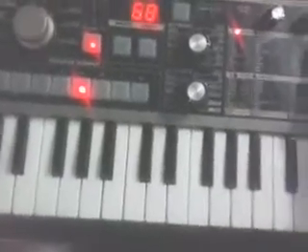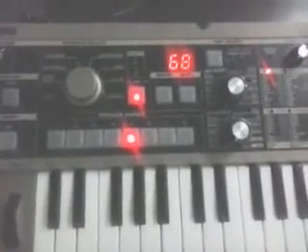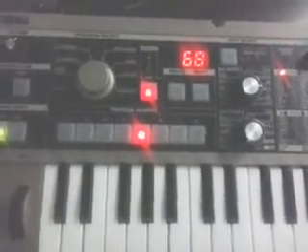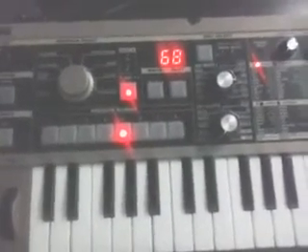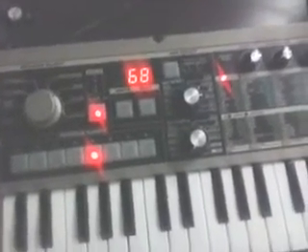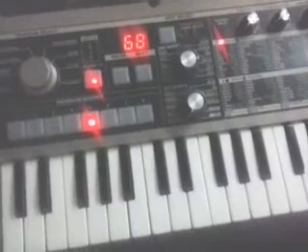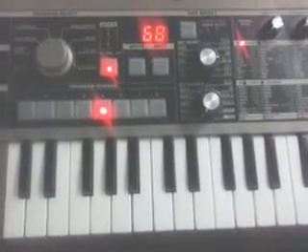Well, I guess that's it. This is a Microkorg synthesizer, and I explained the ADSR controls in it, and it's a fine piece of gear. It makes a very good sound.